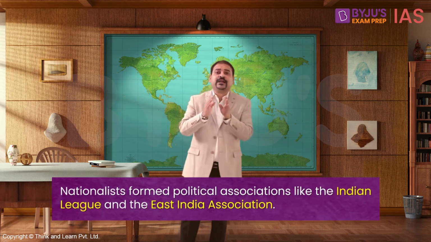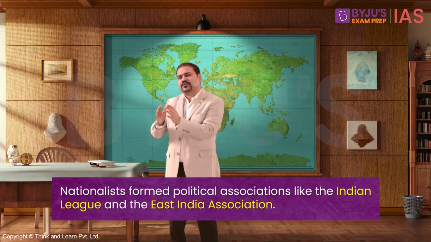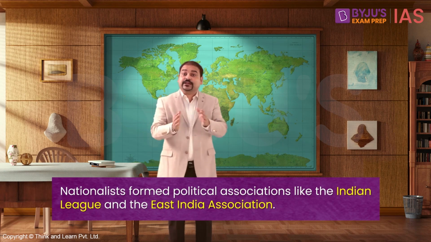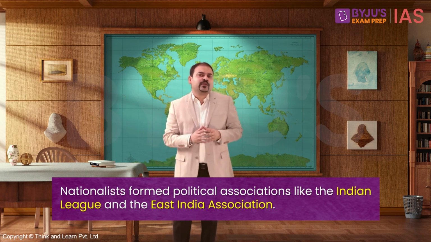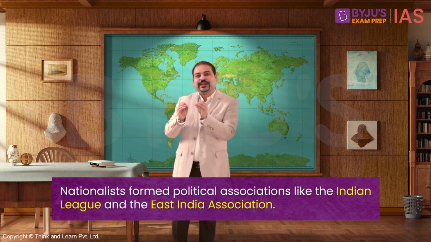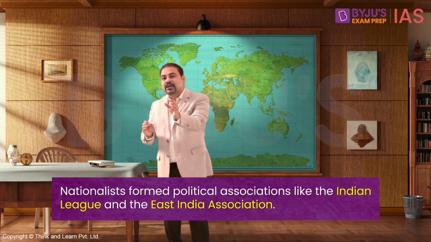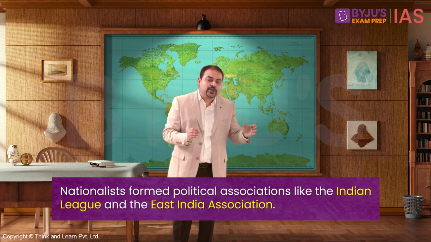While many protested against such laws, slowly the nationalists learned that building a united front could pressure the British government. And against this backdrop, many nationalists tried forming political associations such as the Indian League, the East India Association, etc. But none of them were able to launch a united front against the British exploitation of India.